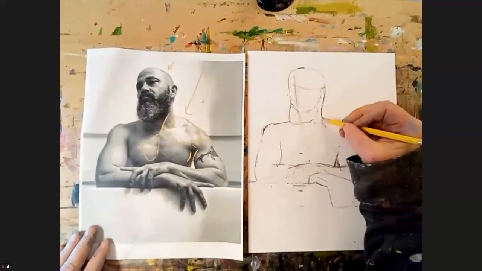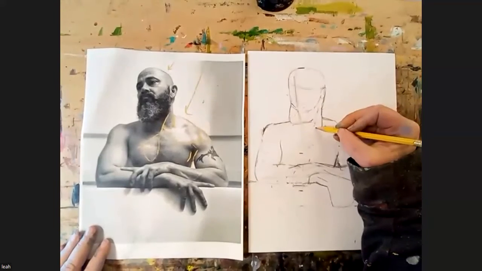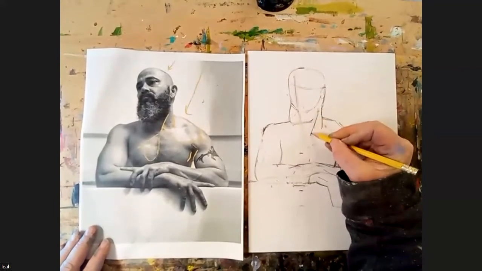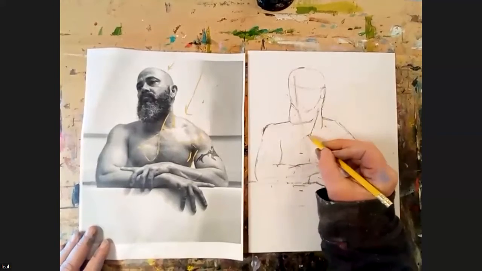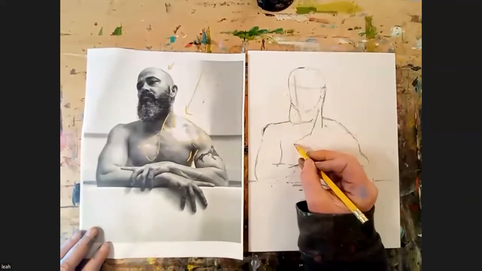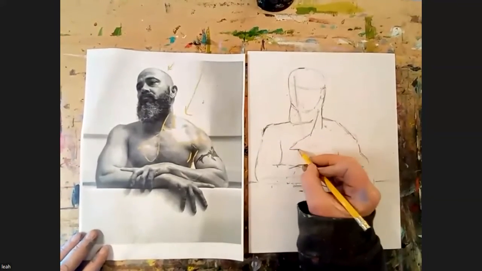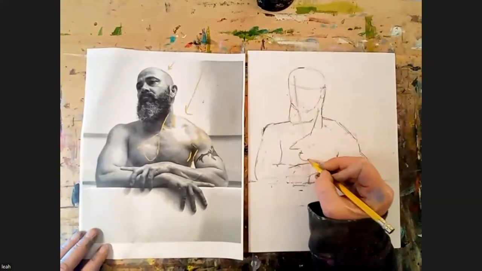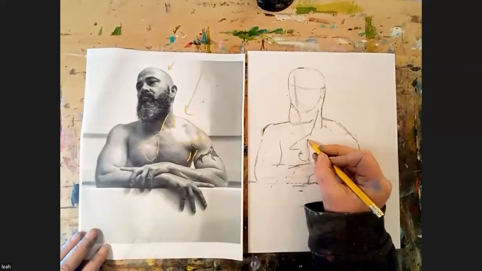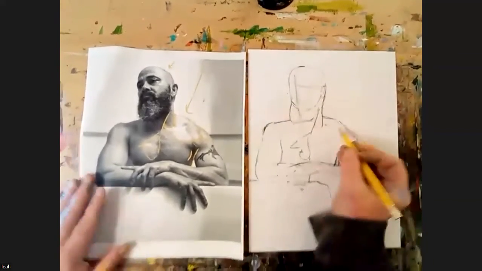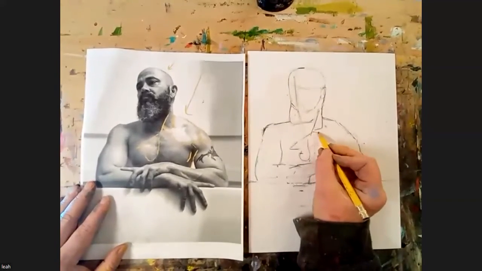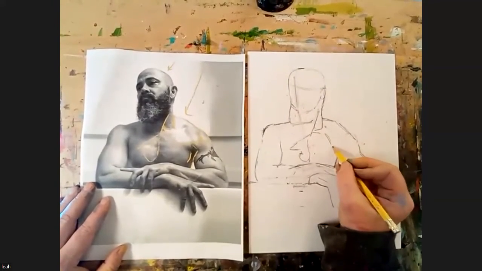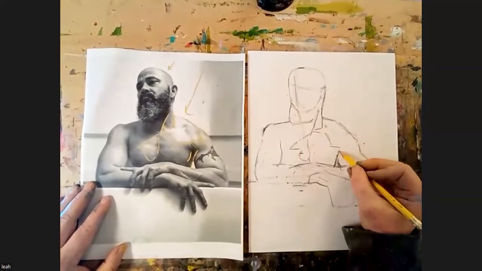And then you can start to sketch in these shadows and lighter areas. And I think the most interesting light area is in this shoulder.